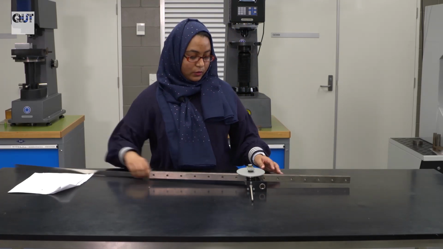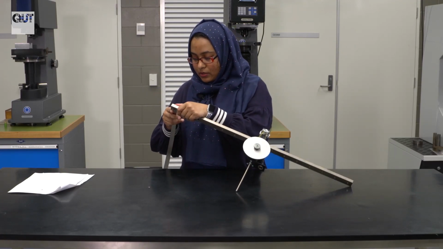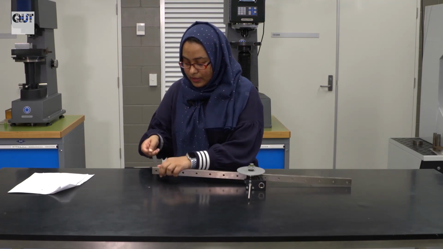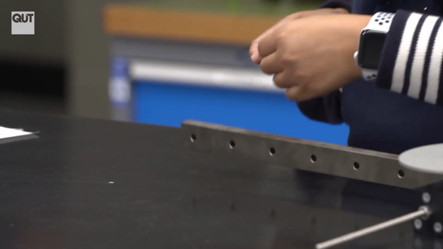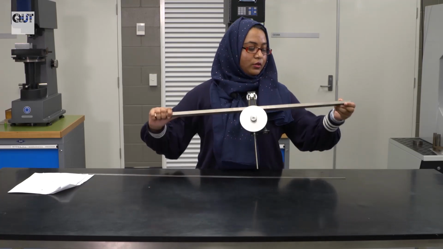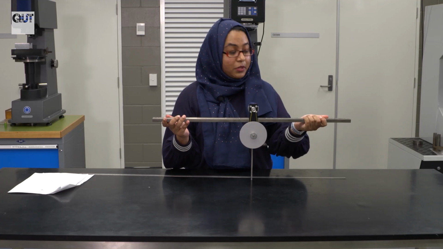So you can have a look there. The width of the beam is 25 millimeter and the height of the beam is 12 millimeter.